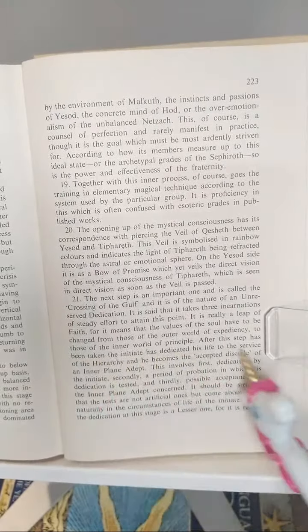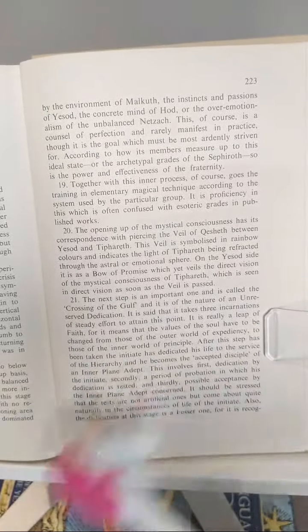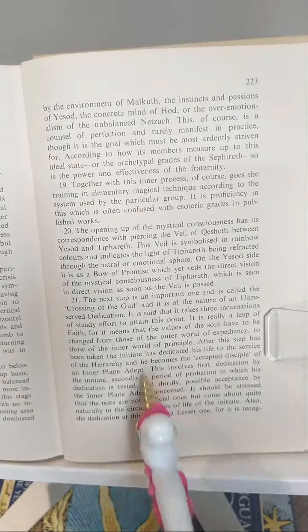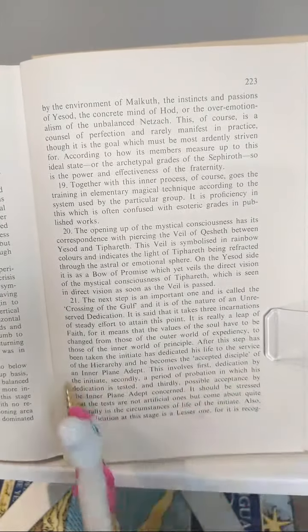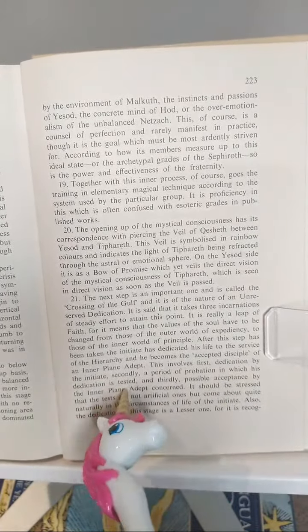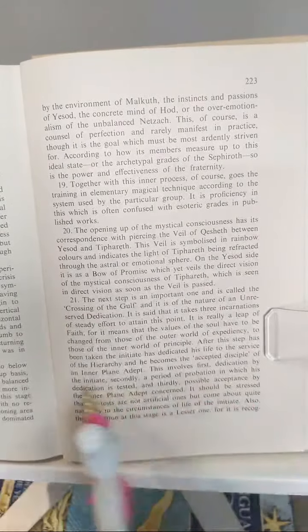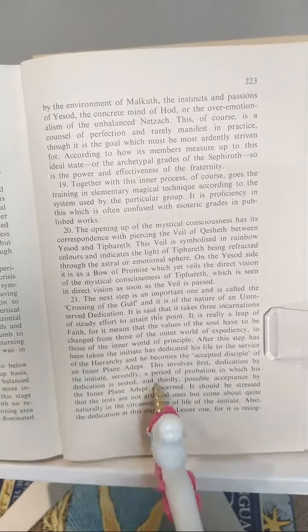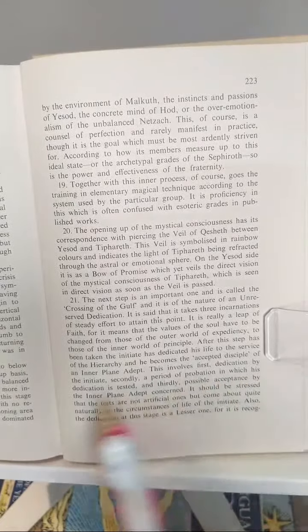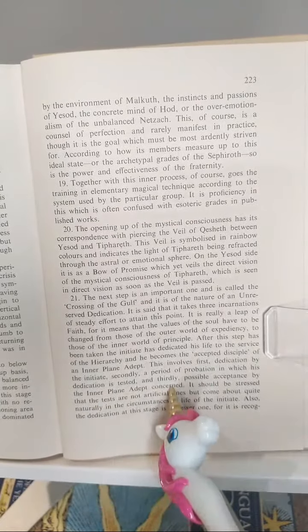Once you decide to dedicate your life to the service of the hierarchy. This involves, first, dedication by the initiate. Secondly, a period of probation in which his dedication is tested. And thirdly, possible acceptance by the inner plane adept concerned.